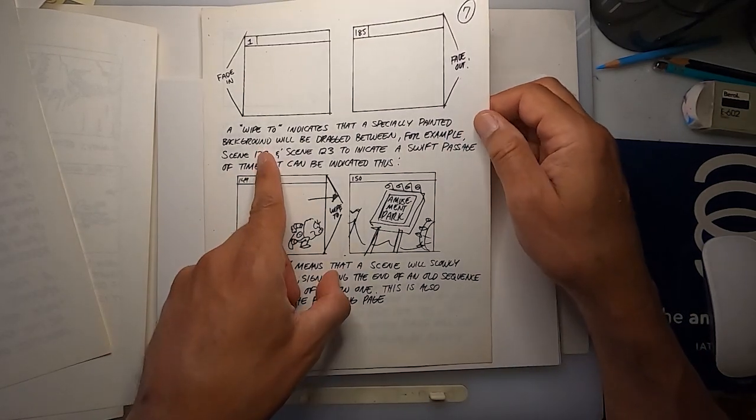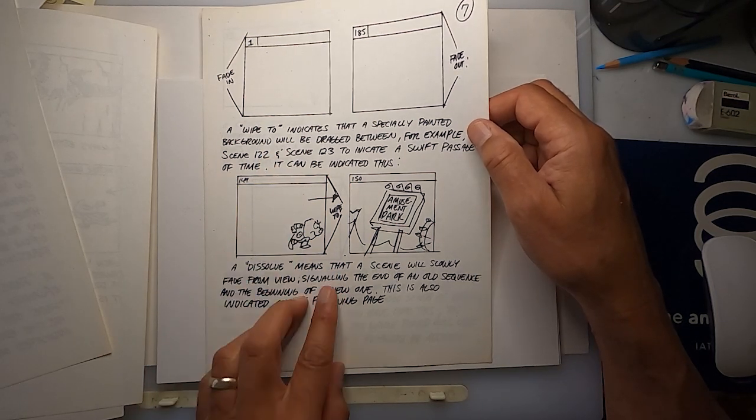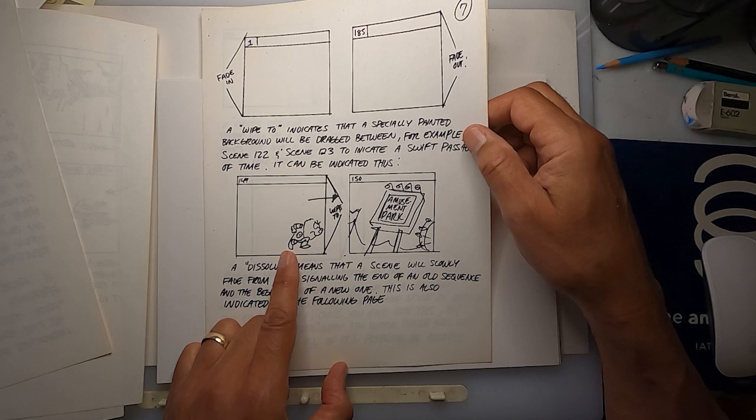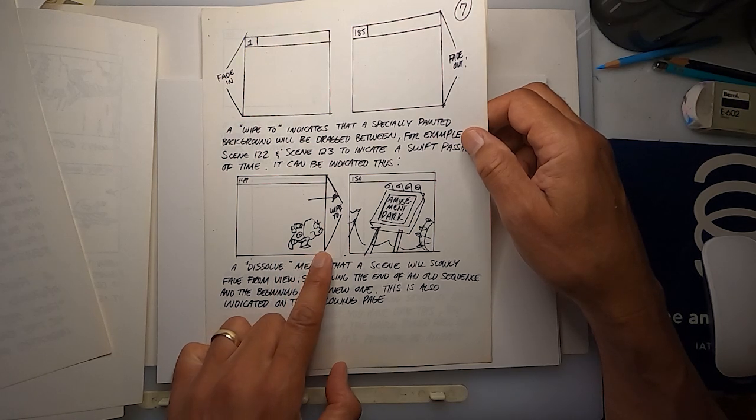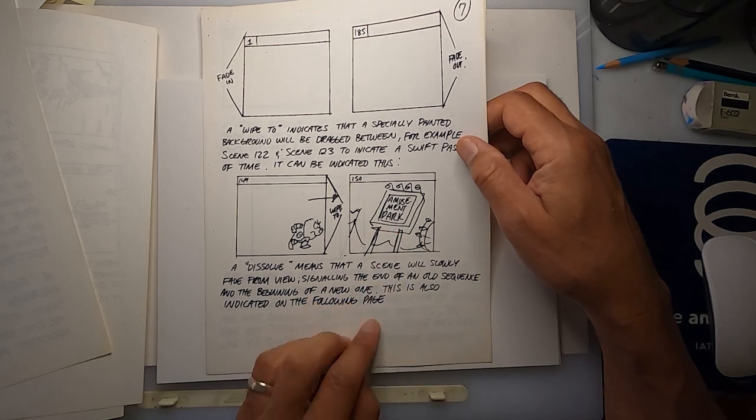A wipe, this is how we get from one sequence to another. So here we're starting with this character down here, and we're going to wipe to the next shot, which is an upshot of the amusement park sign.